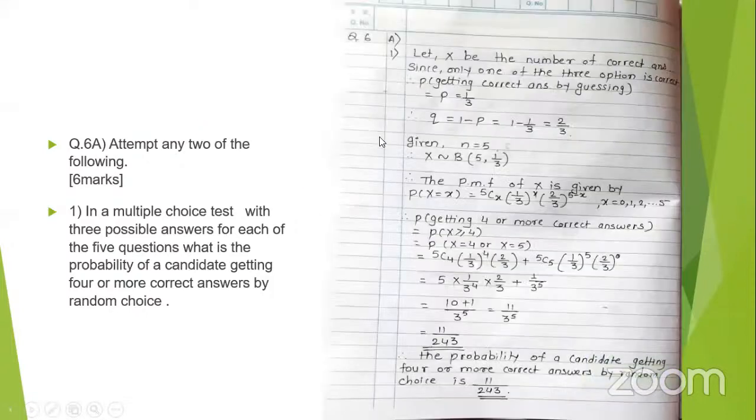Okay. So here we define a random variable X for correct answers, then the P value and Q value. Once you have calculated P and Q, you will get 1 mark here. X follows the binomial distribution with parameters 5 and 1 upon 3. This function value we have calculated, and for this you will get 1 mark, and for the final answer you will get 1 mark. Okay, so it is a total 3 marks question. 3 marks are allotted like this.